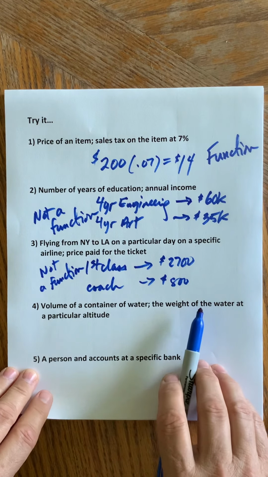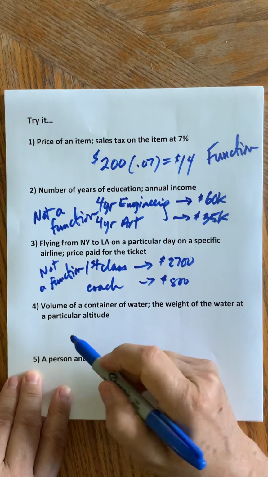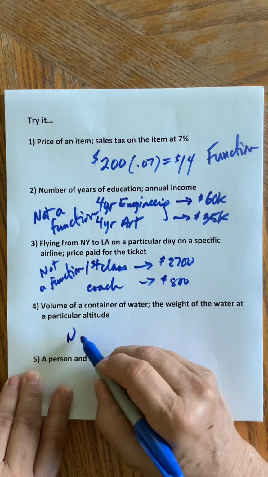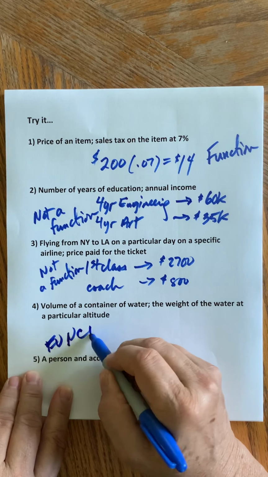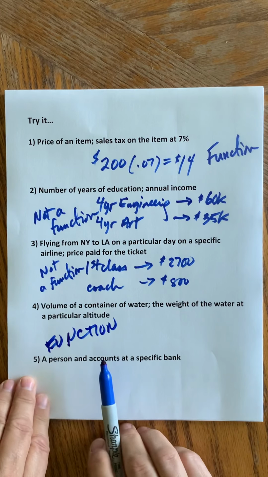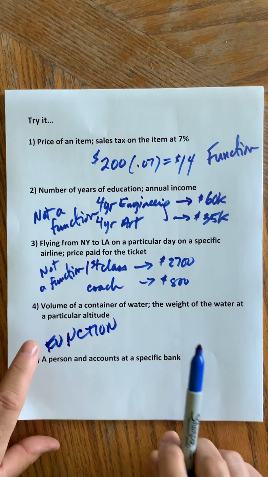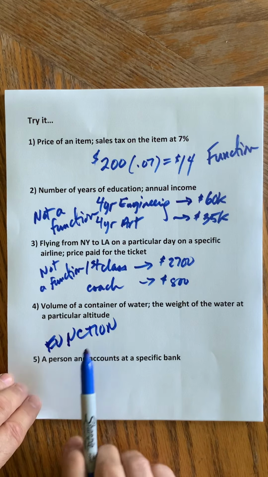Will it always weigh the same? Yes, it will. There's no way to get something different unless you measure out a different volume, but then we'd be changing the input. So this is a function. Every time I pour out the same amount of water and weigh it, I'm going to get the same weight. So for one input, there's only one output.